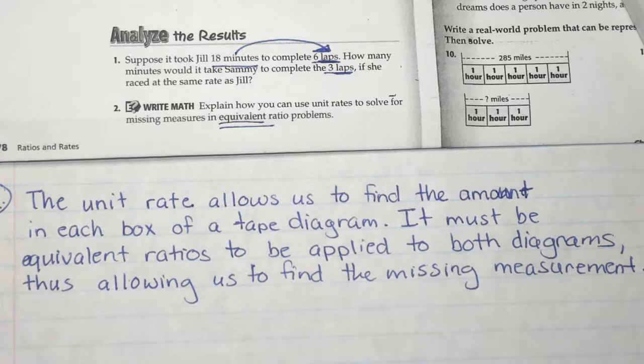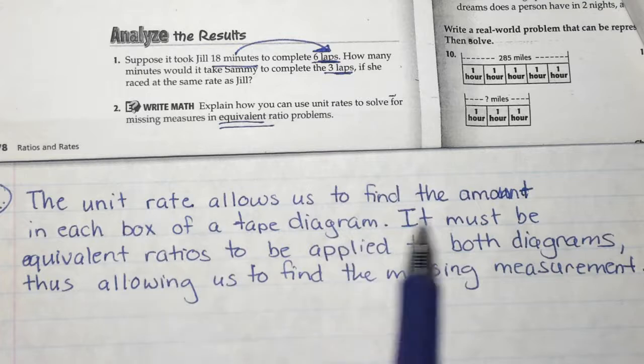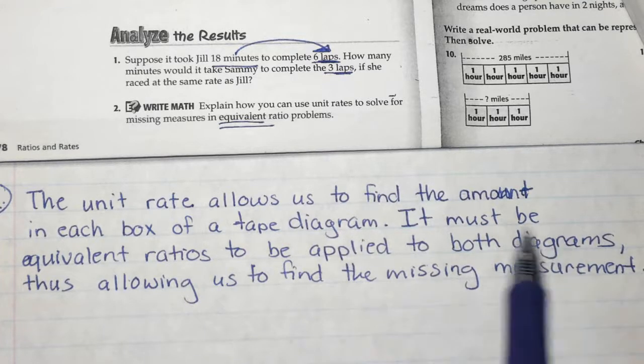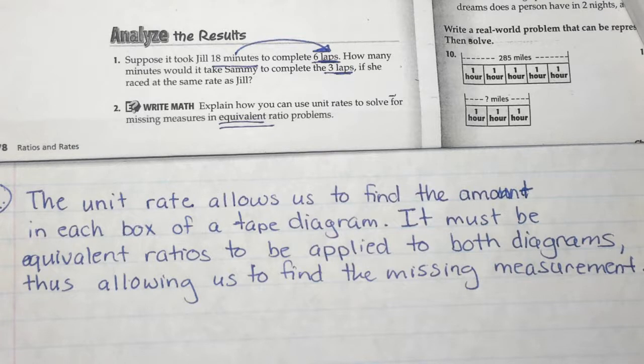This one's a little bit longer. By splitting up our ratio into groups, the unit rate allows us to find the rate of one group. Since the ratios are equivalent, this unit rate applies to all of the groups, thus allowing us to find the missing measurement. Do you see how it's telling me every single time we have to find the unit rate, which goes in each of the sections, and that the equivalent ratios are what allow it to go to all of the boxes, and then that going to all of the boxes lets us find the missing measurement. All right, and there were a million different ways you could word that. But those are the main things we're looking for.